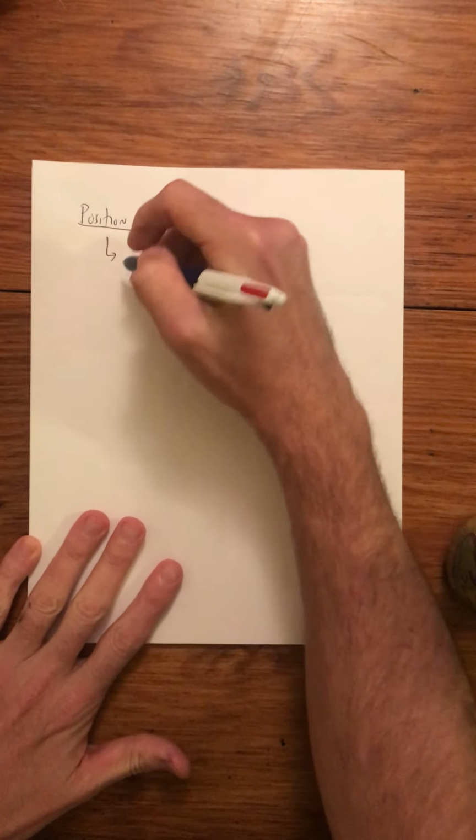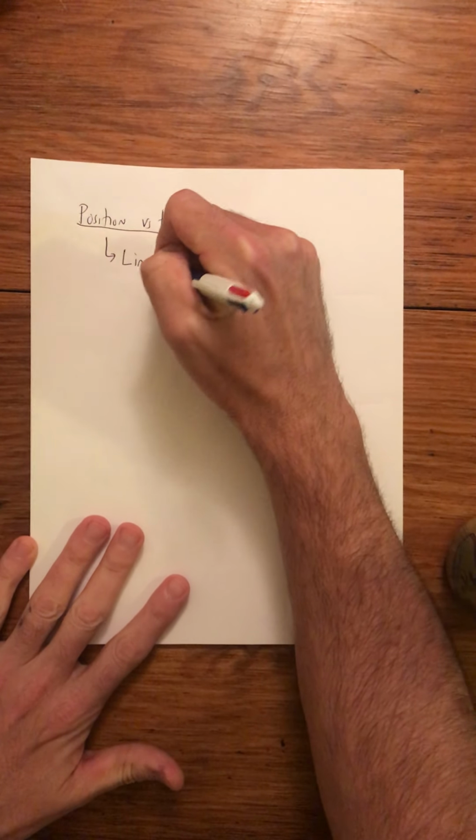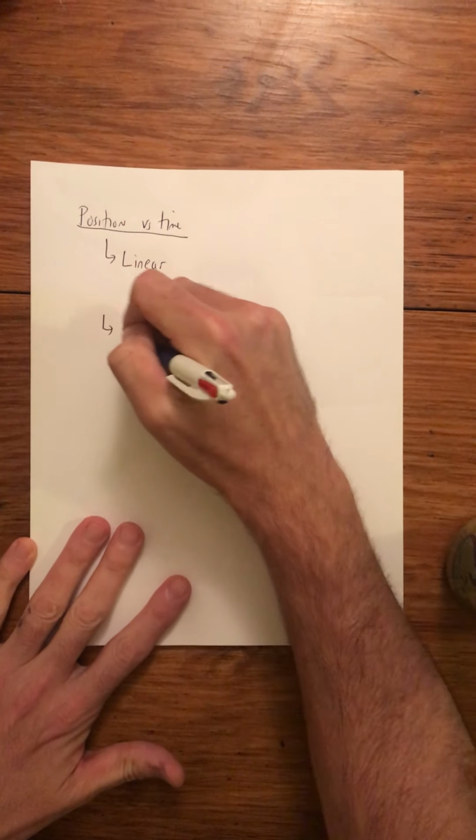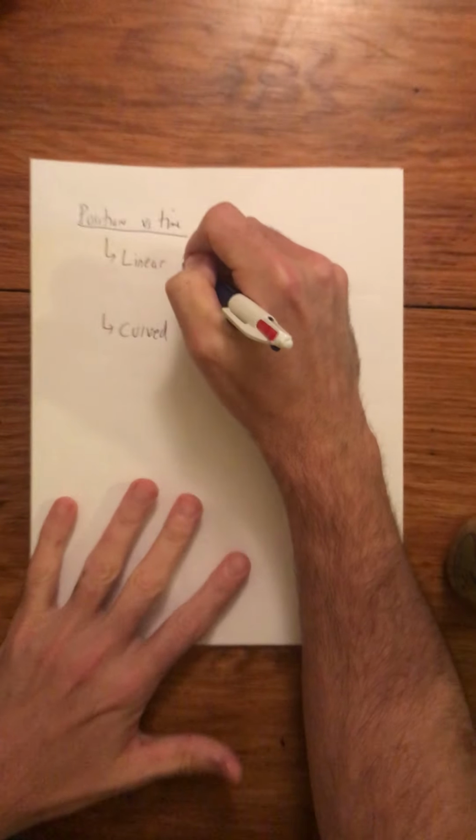Either my position versus time graph is going to be made up of lines if it's linear, or it will be curved, right? Those are our 2 choices, linear or curved. It's either one or the other.